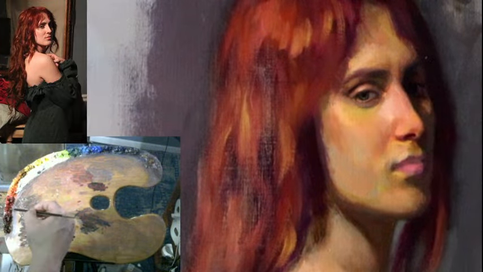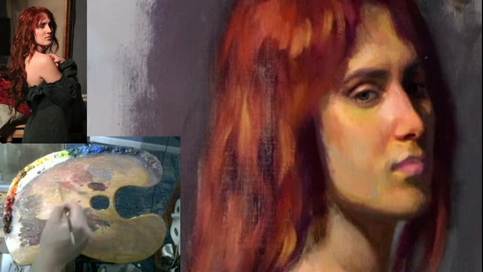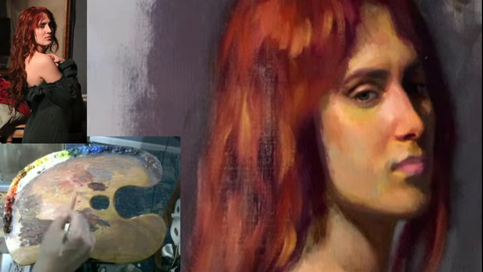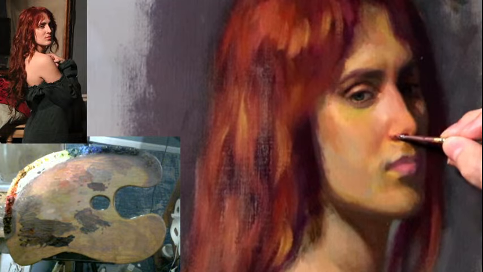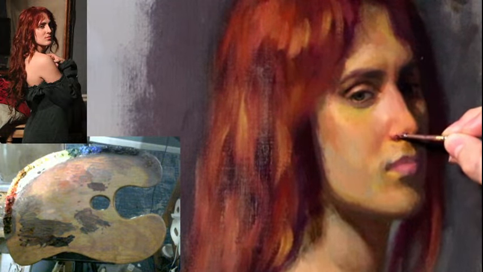This nose really made me have to think. But yes, again, following that reasoning, if it looks right, probably still wrong.